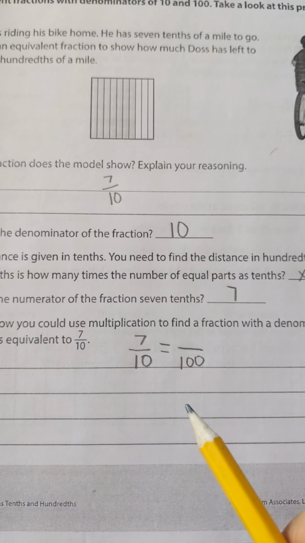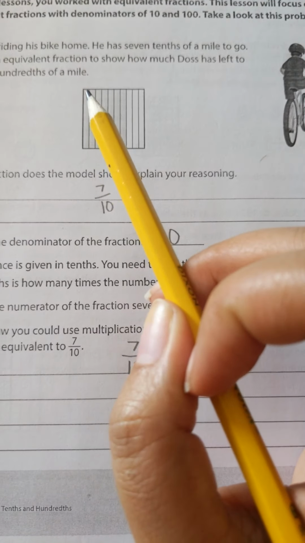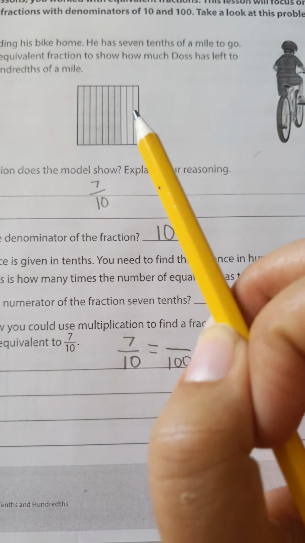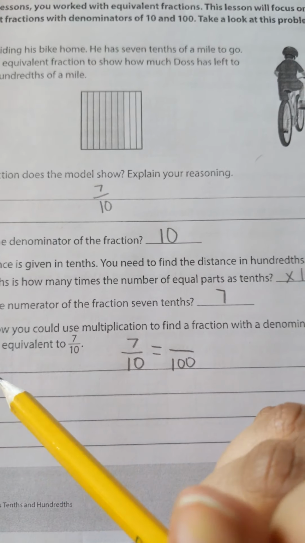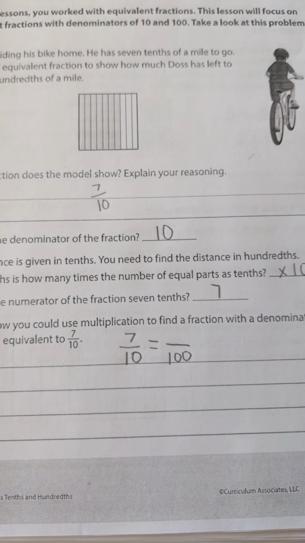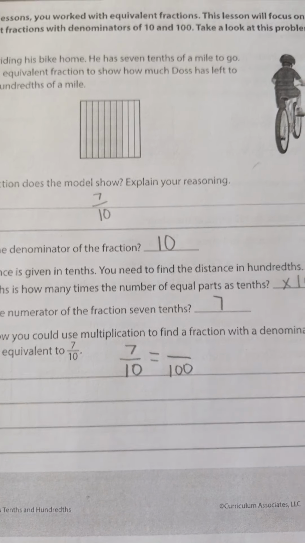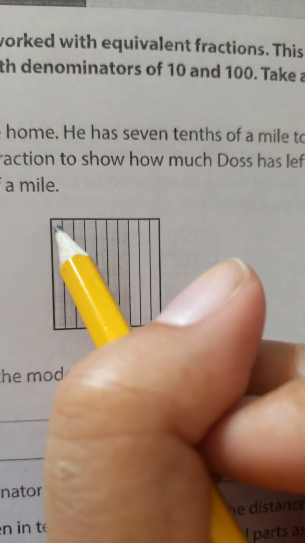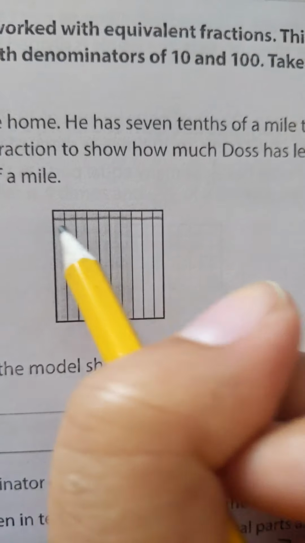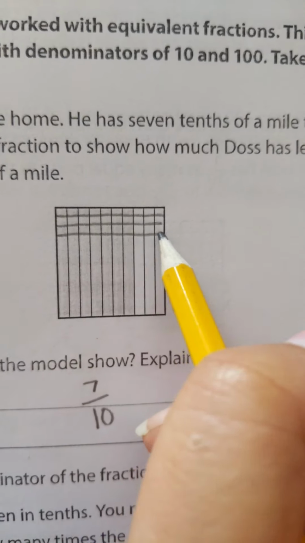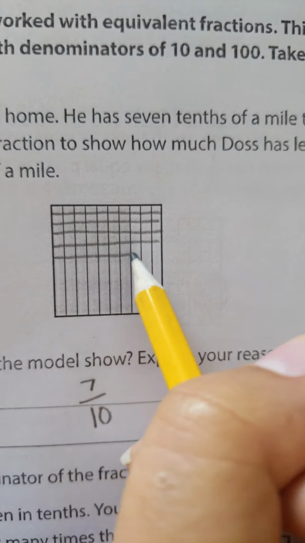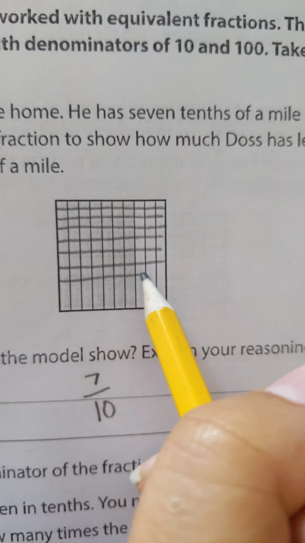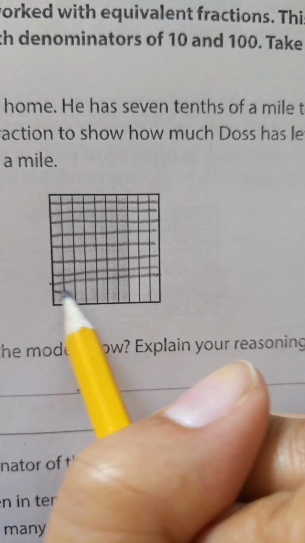So basically right now I have 10 strips, 1, 2, 3, 4, 5, 6, 7, 8, 9, 10. Well, I need 100 to be my total. So what I'm going to do to those strips, see if I can do this fairly equally, is cut them again.